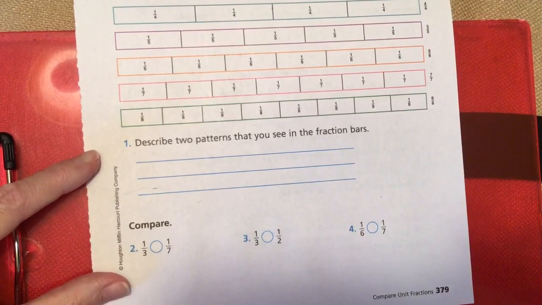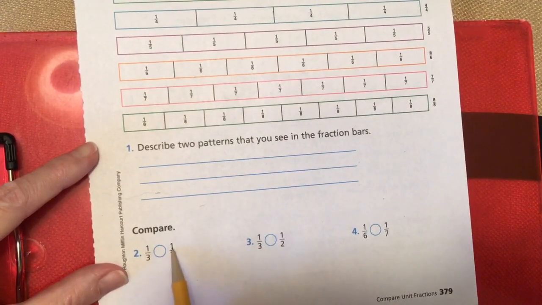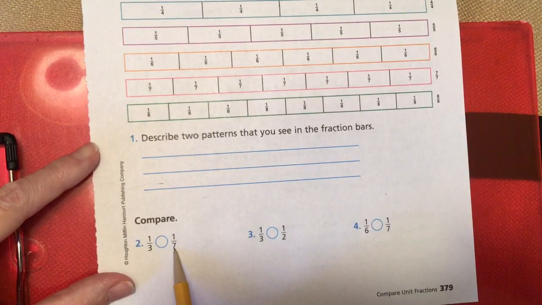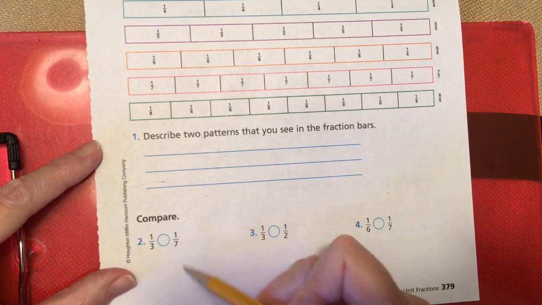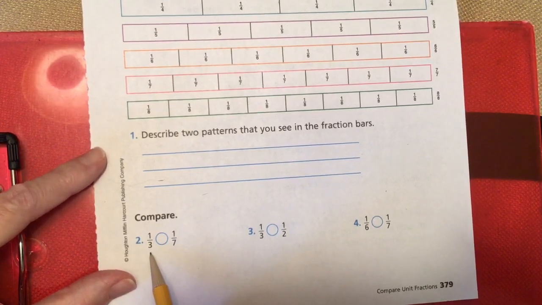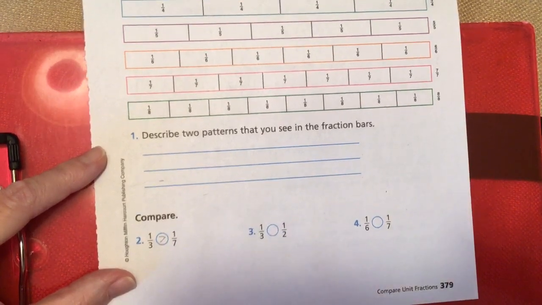Okay, so if we're comparing, as long as the numerator is the same, we talked about this up here, as long as we're comparing with the same numerator, the bigger the denominator, the smaller the unit fraction. And I say unit fraction here because all of these numerators are 1, signifying a unit fraction. So if I have 1/3 and 1/7, I know that if I took the whole and I divided it into 3 equal pieces, those pieces are going to be a lot larger than taking that same exact whole and dividing it into 7 pieces. So 1/3 is going to be greater than 1/7.